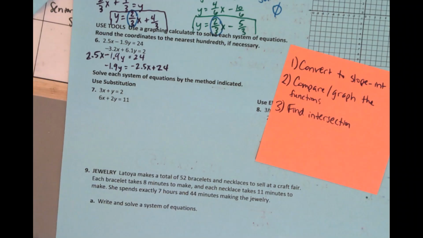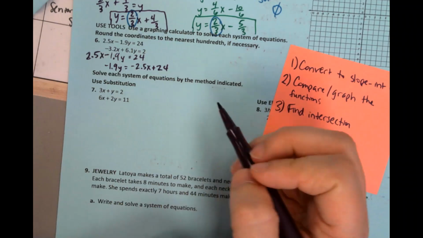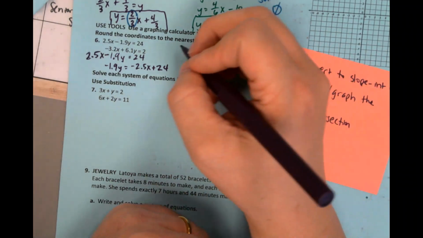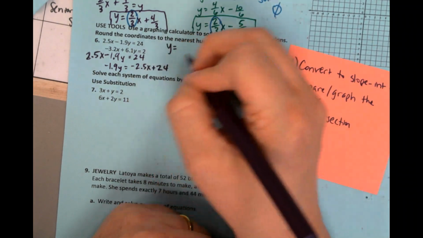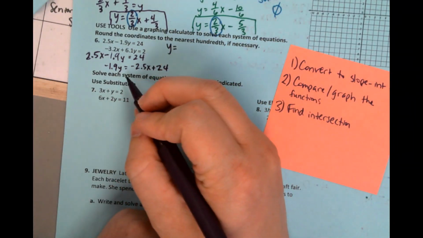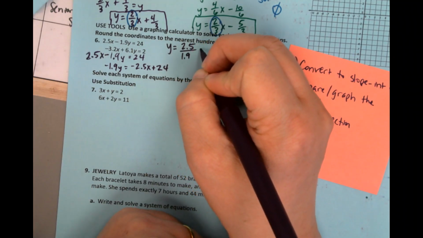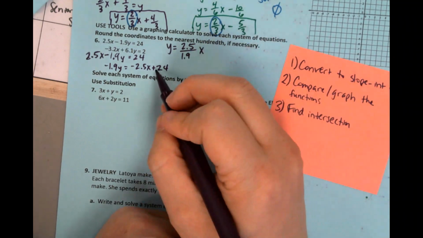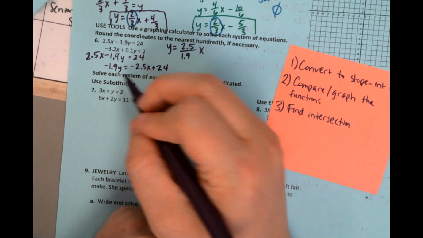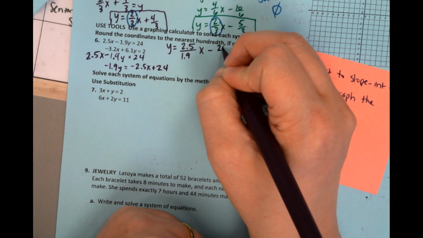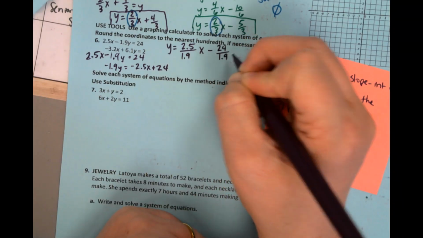So here's what you can do to combat that. We know we need to divide by negative 1.9. So we're just going to put it into our calculator that way. Negative divided by a negative is positive. So we're going to say 2.5 over 1.9x. And then positive divided by a negative is negative, so minus 24 over 1.9.